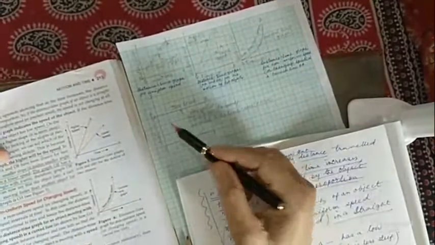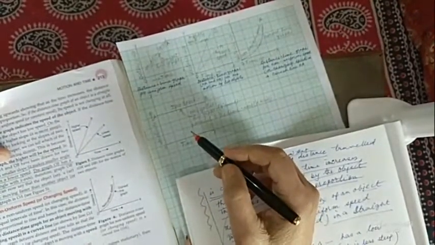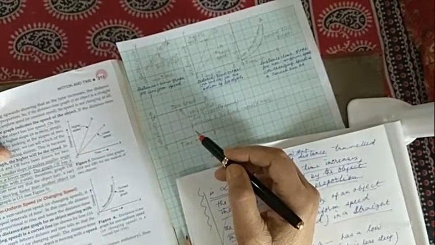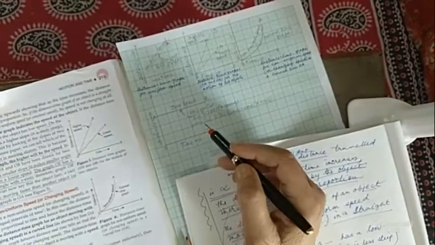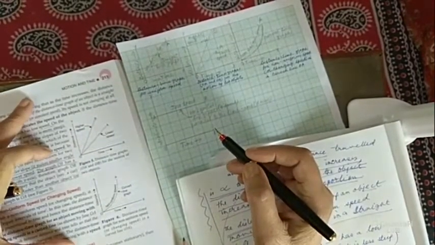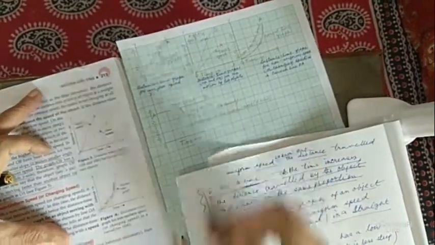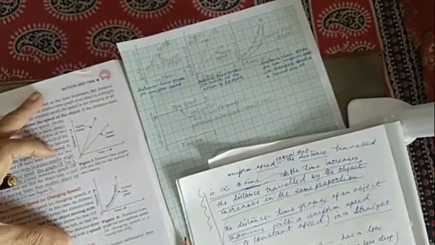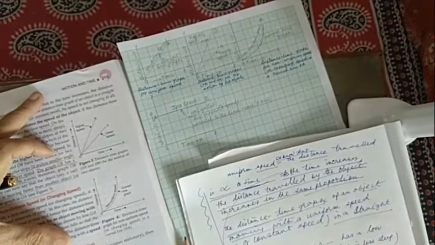Distance-time graph when the object is stationary. Stationary means not moving. After traveling a certain distance, when a moving object stops or parks, then the distance traveled by it does not change with the time.